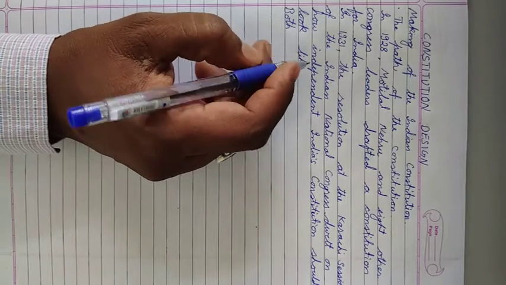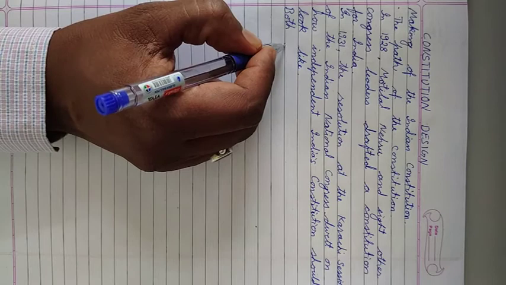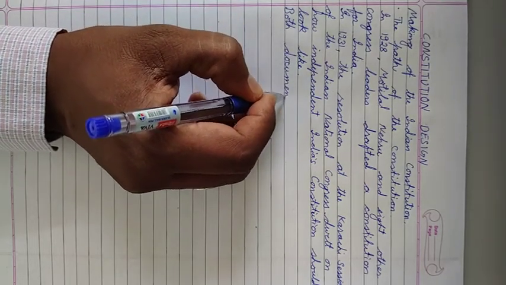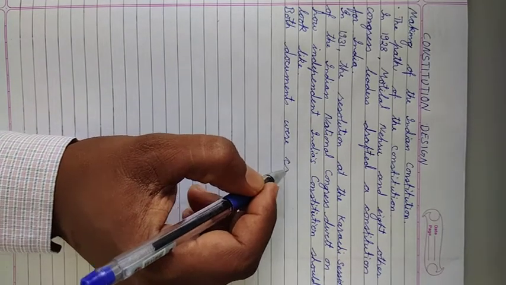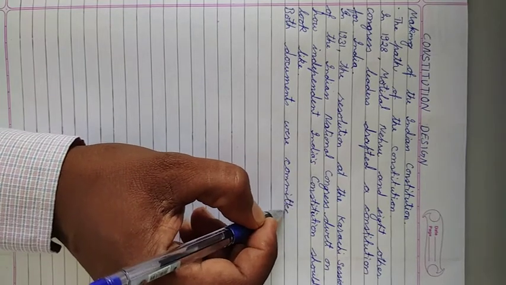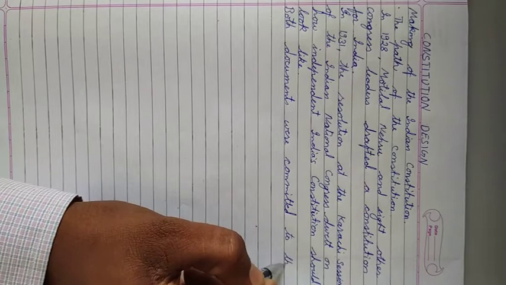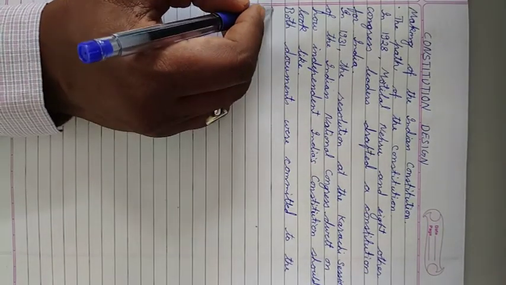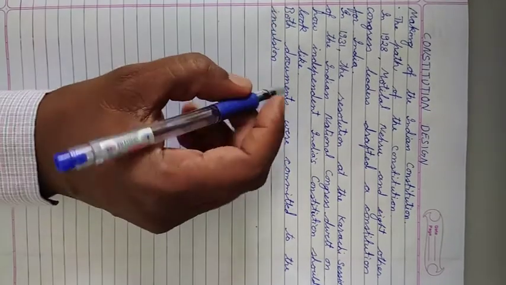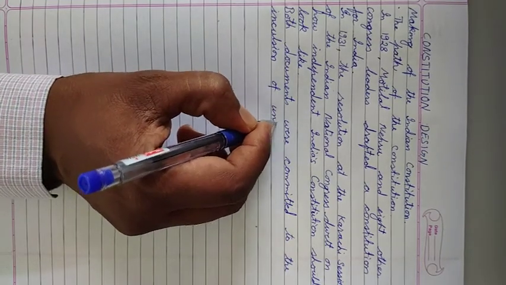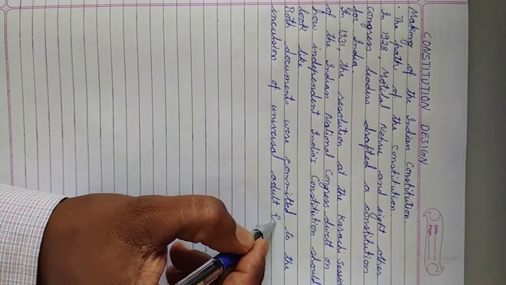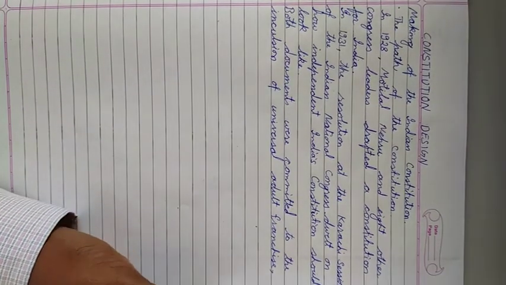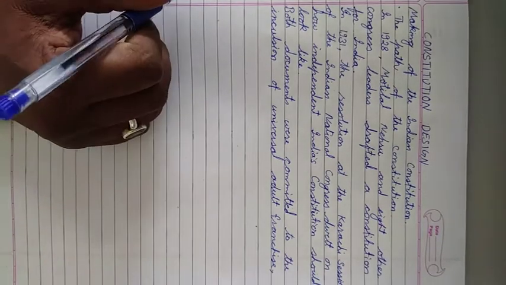Both the documents were committed to the inclusion of universal adult franchise. The right to vote at the age of 18 is known as universal adult franchise.